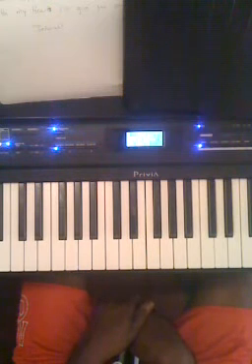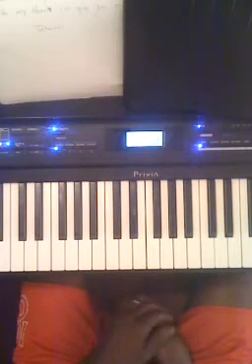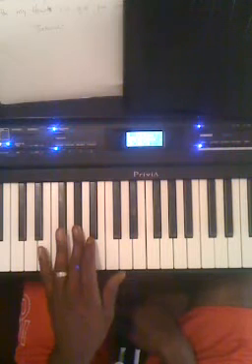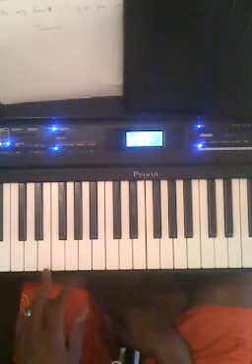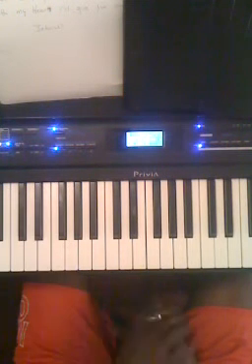Flats is the same except you go down a half step. So if I wanted to find A flat, I find A and I go down a half step to A flat. If I wanted to find E flat, I find E and I go down a half step, E flat. This is my E flat.